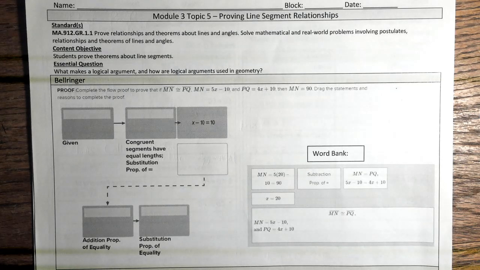Alright, bell ringer. Proof. Complete the flow proof to prove that line segment MN is congruent to line segment PQ. They're also telling us that MN is equal to 5x minus 10, and that PQ is equal to 4x plus 10. Then MN equals 90. Drag statements and reasons to complete the proof. And I believe what they're asking us to prove is that MN is equal to 90. But anyway, let me keep going.